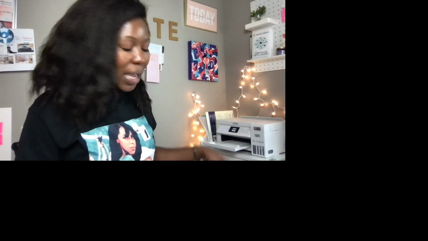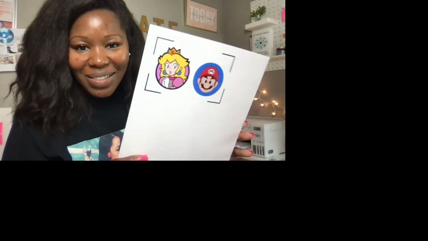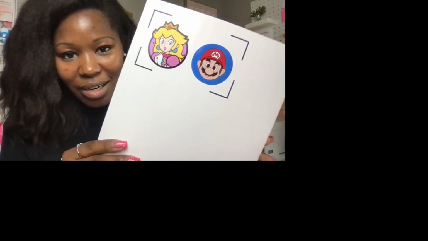I chose photo matte paper whenever it was time for me to choose my print settings, but then when it was time to cut it, the material that I chose was the printable magnetic paper. So these are my cupcake toppers. Don't they look really good? Look at that color. It's so vibrant.